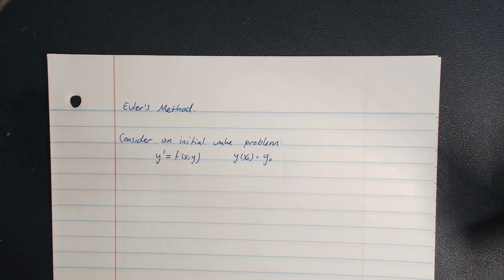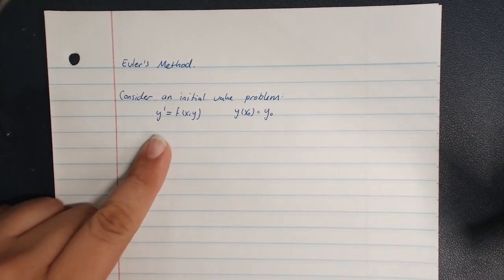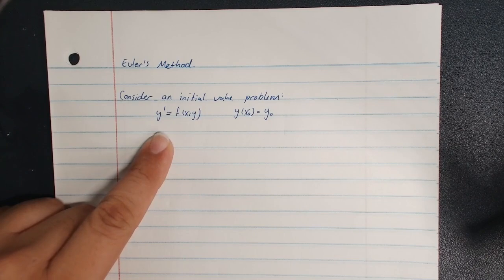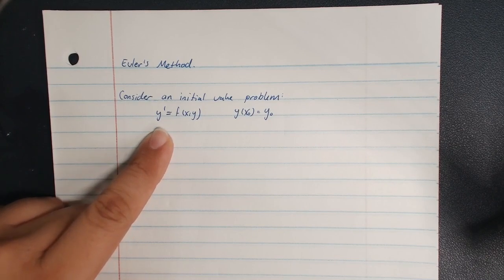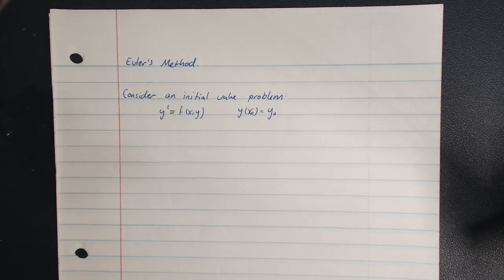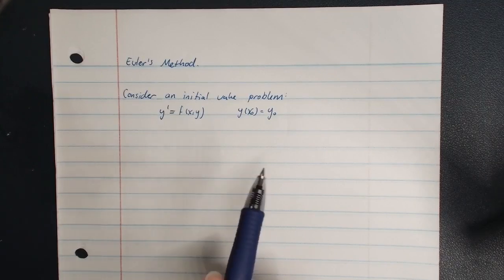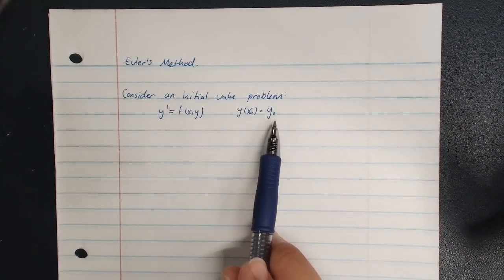To approximate values of the solution near a particular point, we can use linearization. We can use basically the tangent line that we learn about in Cal 1 to approximate a solution curve using those tangent lines. So what we want to do here is consider an initial value problem. Nothing in particular right now, just the initial value problem in the generic form, y prime equals f of x y, and an initial condition, y at x naught is equal to y naught.